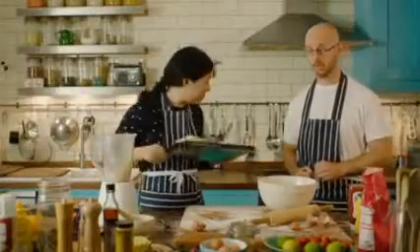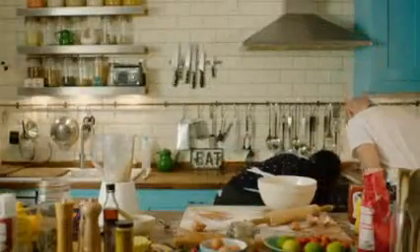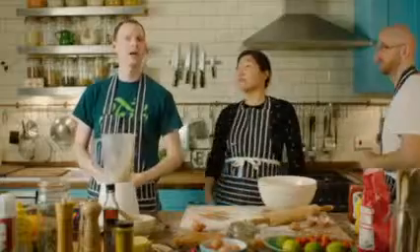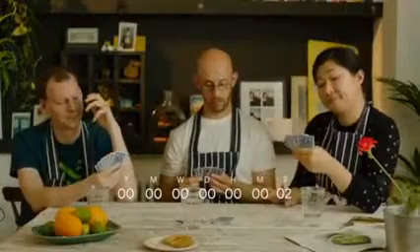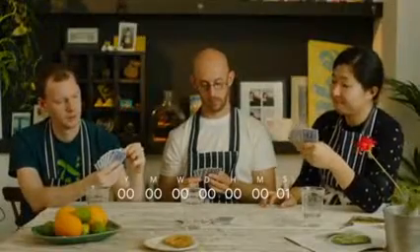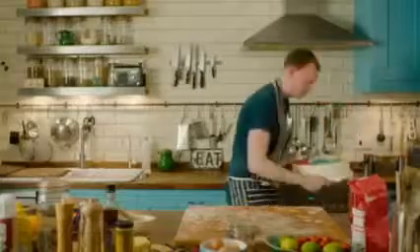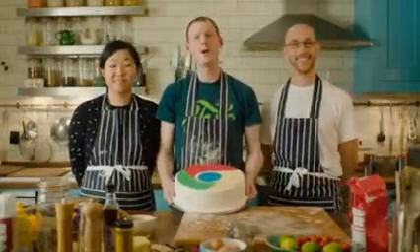And put this in the oven. And set the timer for 10 years and wait. Ah, the cake. Oh. And that's all there is to it.